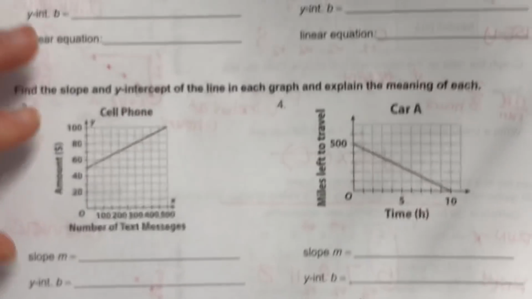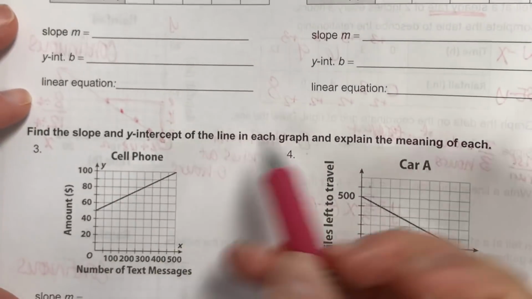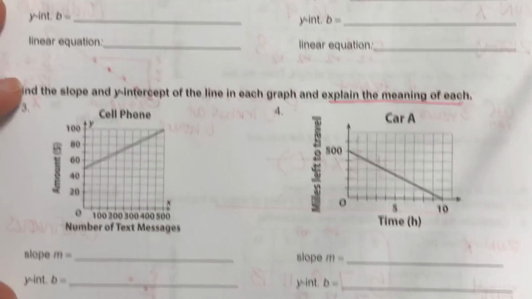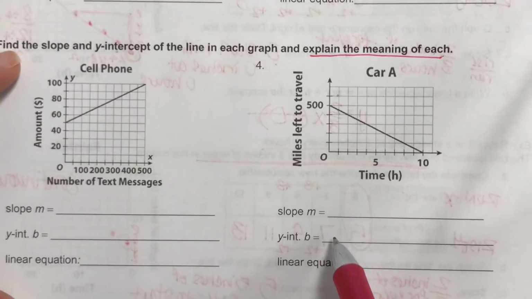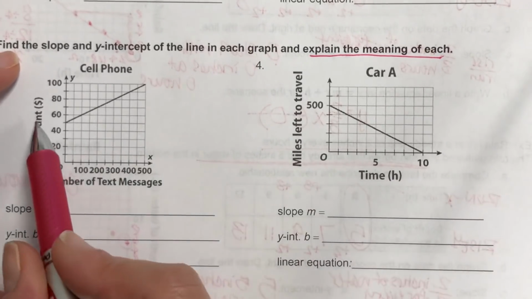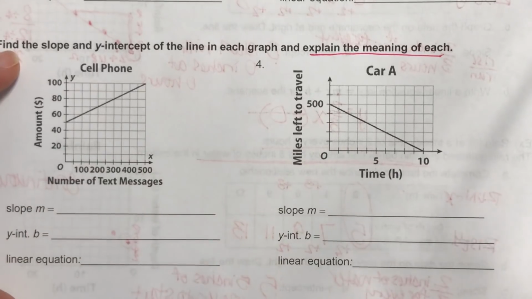So as you move on and do the rest of this packet, I want you to pay attention to the fact that when it says find the slope and y-intercept and explain the meaning, okay? I don't just want rise and run and your number. I want to actually know what's the significance of that. What can you tell based off the labels here?